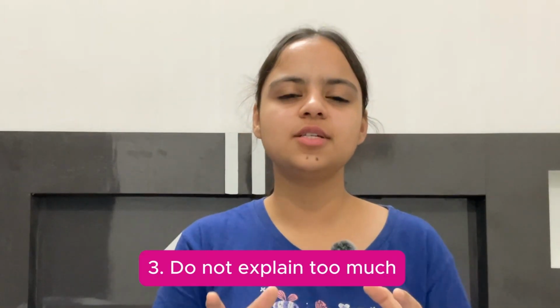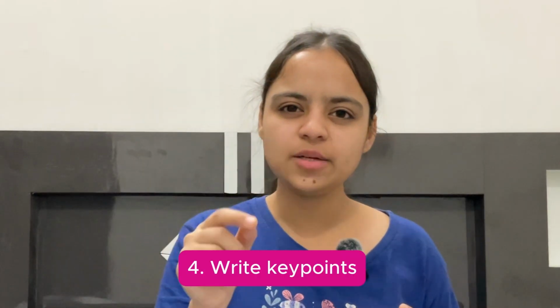Now the third thing is do not write too much explanation. You do not need to explain the things in your short notes, because you already have your books and your detailed notes for that purpose. You just need to write the keywords which you might forget in the exam, so that you can revise them again and again. The fourth one is to try to write the key points. Key points are the ones which are very important to be mentioned whenever you are writing in your exam regarding that topic, and the points which you might forget again and again. So write only key points in your short notes. Do not write the whole story. Just stick to the key points.